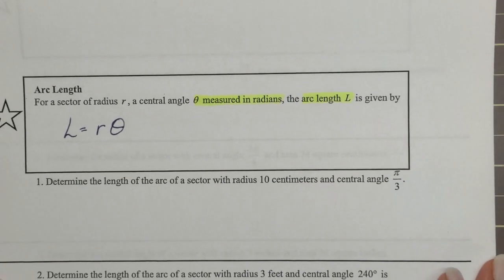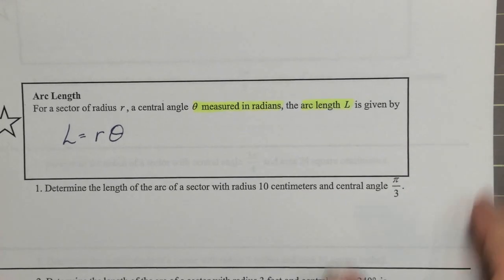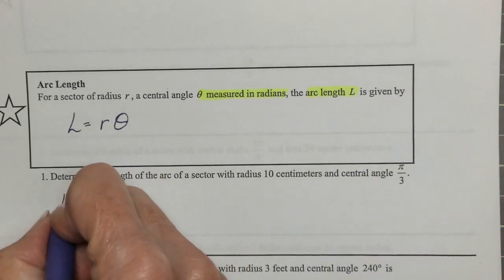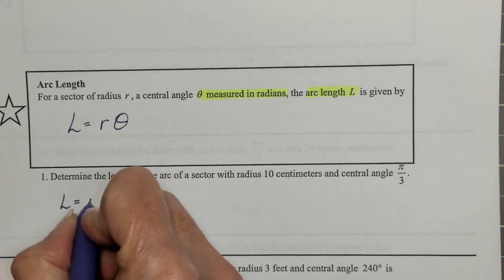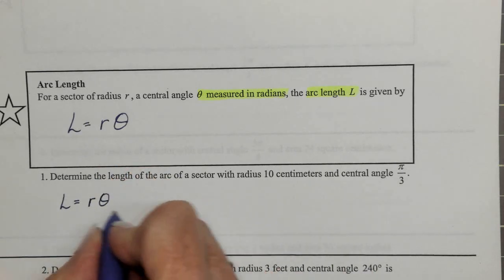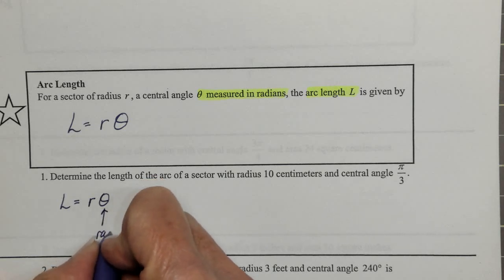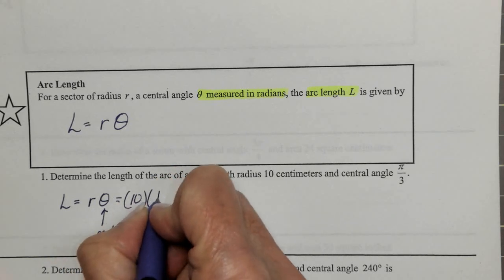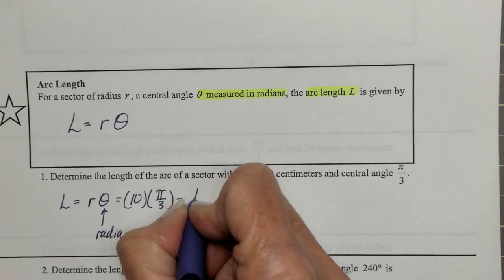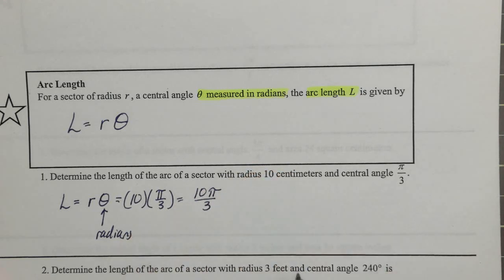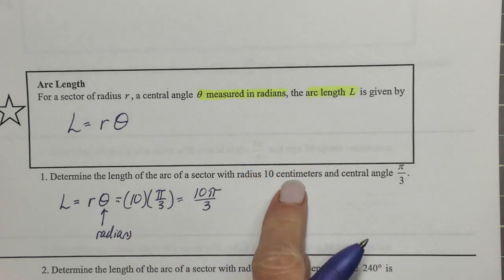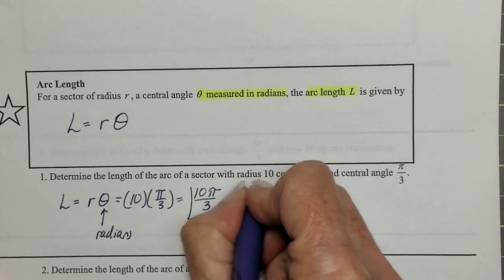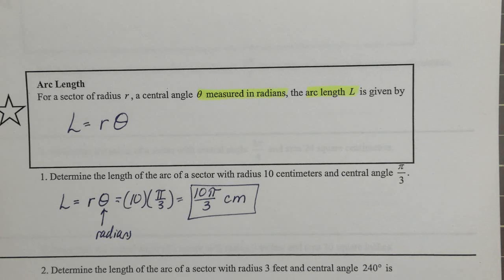So let's determine the length of the arc of a sector with radius 10 centimeters and central angle pi over 3. The length would be the radius times the angle, as long as we're in radians. So this would be 10 centimeters times pi over 3, which is 10 pi over 3. And the units for that would be the same as the units for the radius. This would be in centimeters. 10 pi over 3 centimeters.